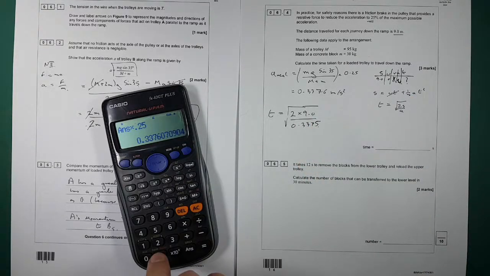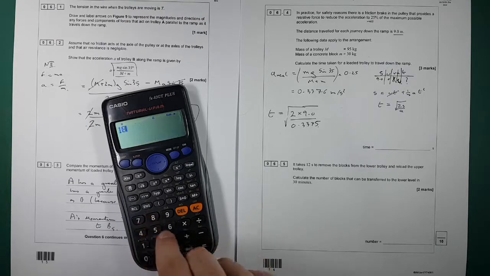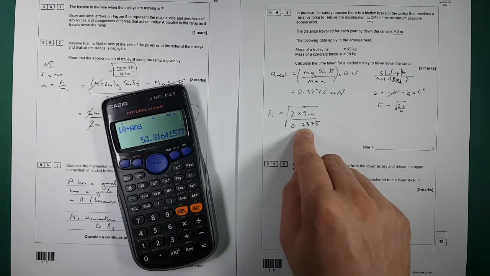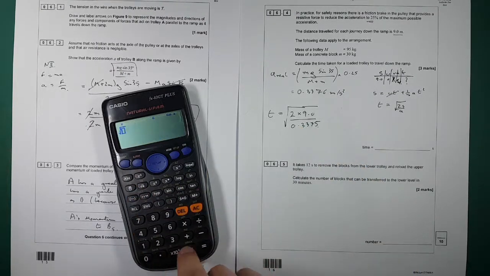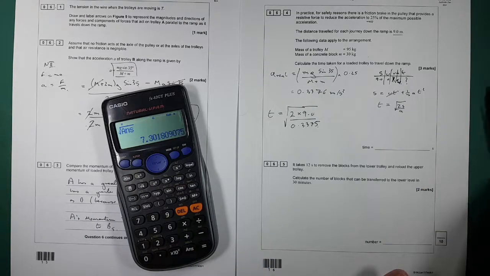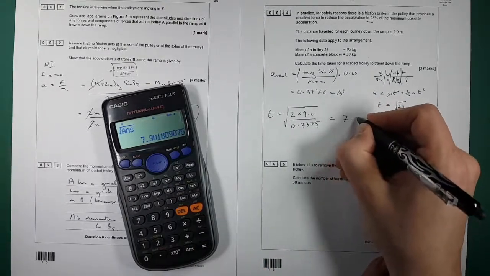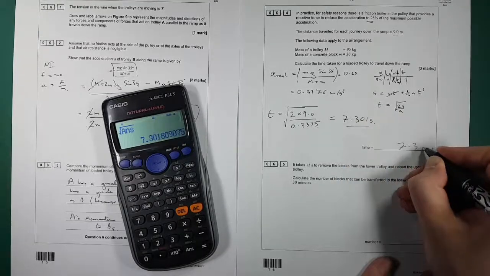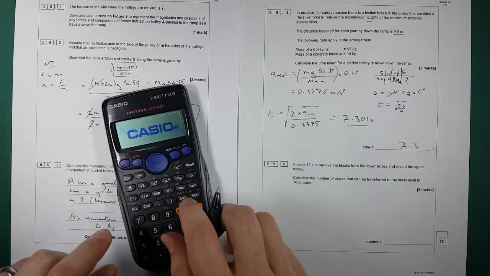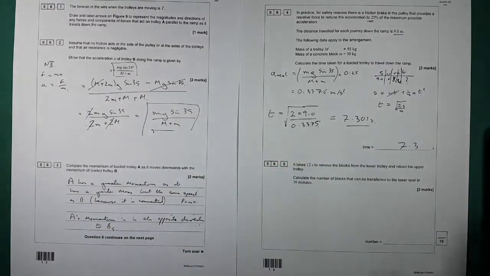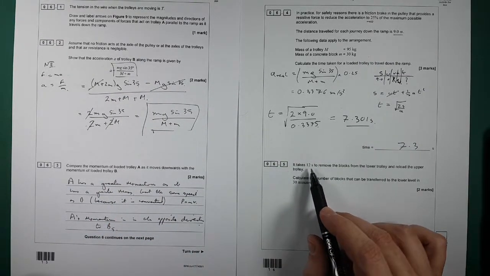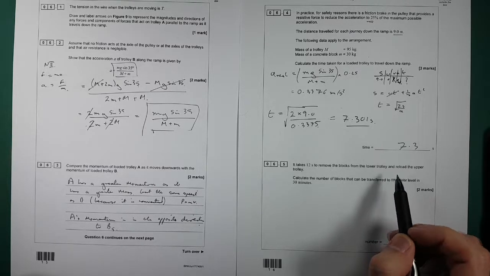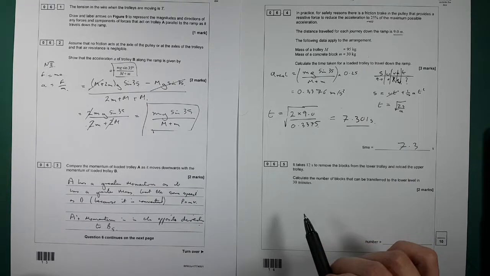Okay, so we want to do 18 divided by that answer there to get what's inside the square root, and we get 7.301 seconds. So that's 7.3 seconds, which is quite fast. It takes 12 seconds to remove the blocks from the lower trolley and reload the upper trolley.